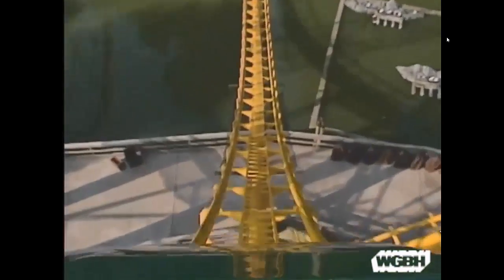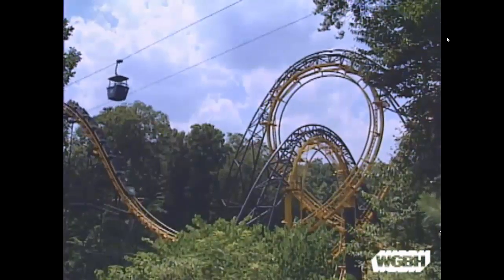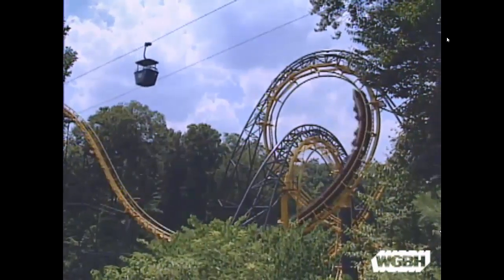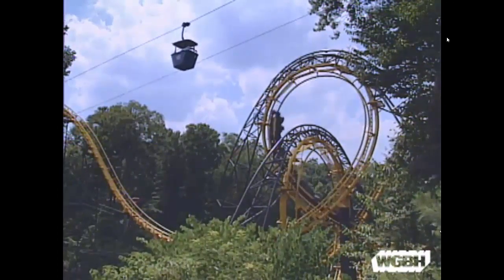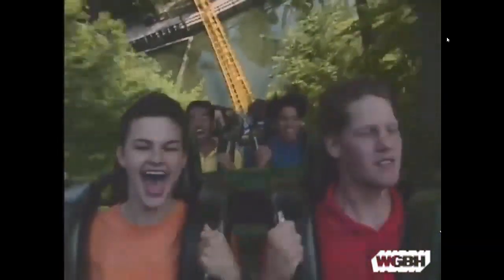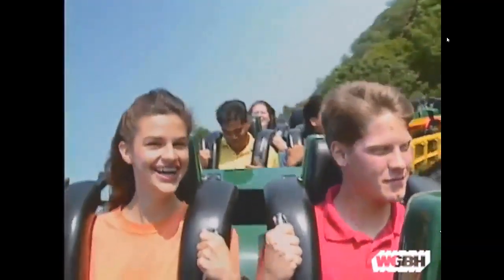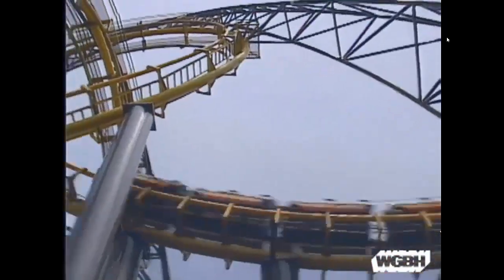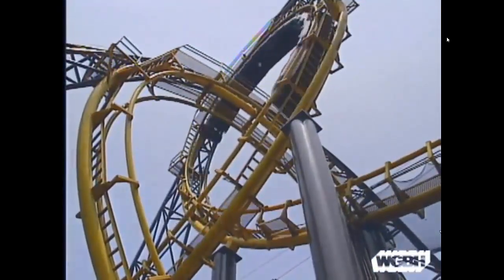Most agree that the scariest part is when you find yourself upside down inside a loop. You might feel more secure knowing that it's not just the safety belt that keeps you from falling off your seat. It's also the laws of physics. We're going to see how physics relates to a roller coaster. One of the most important principles in force on a roller coaster is centripetal force.